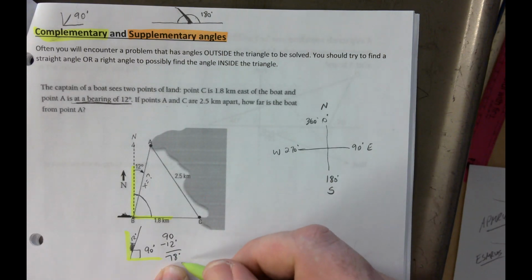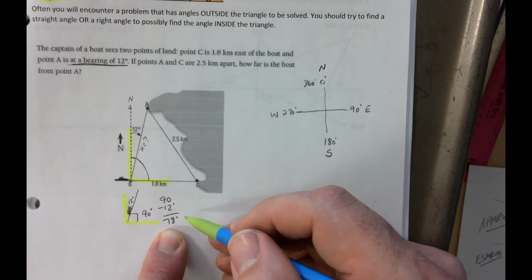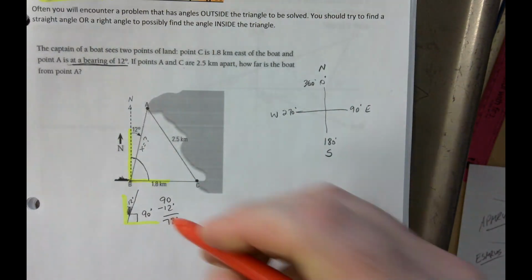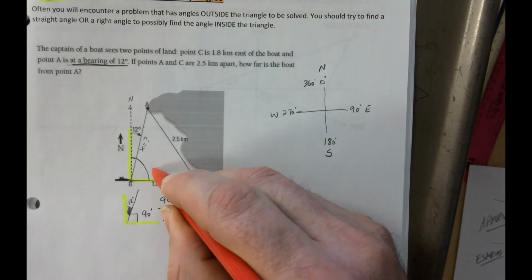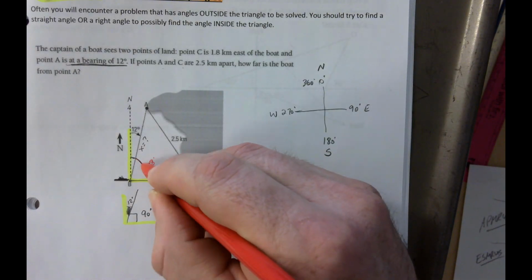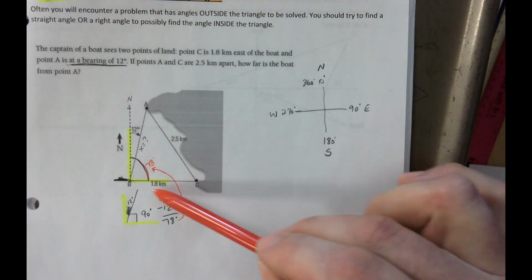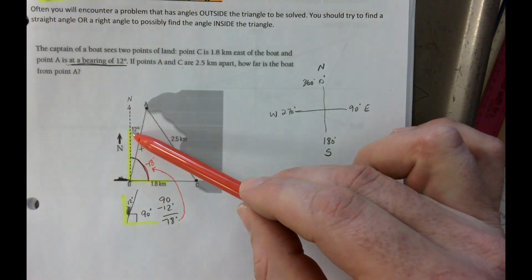This is the only thing that I'm going to teach you today that is new. This step right here. So you just have to recognize it. So that 78 is going to make it inside my triangle. I know that this angle here is 78 degrees, and now you have a triangle that has an angle, because before the 12 was outside the triangle, useless.